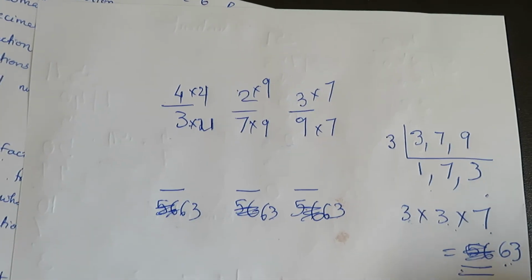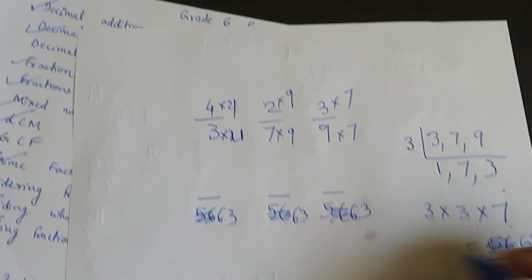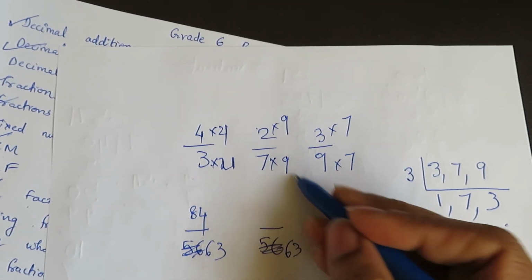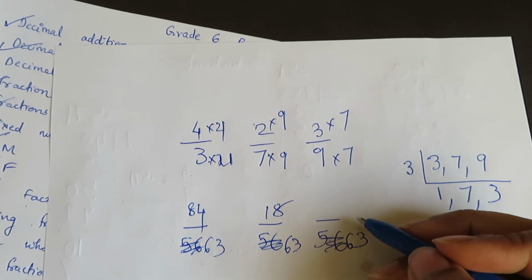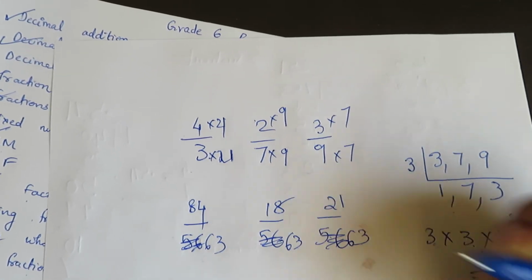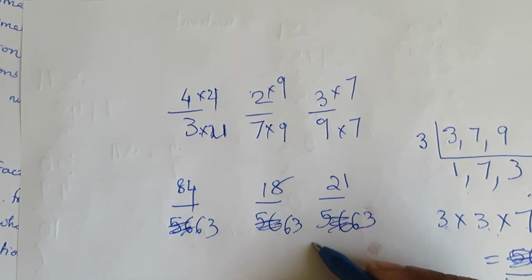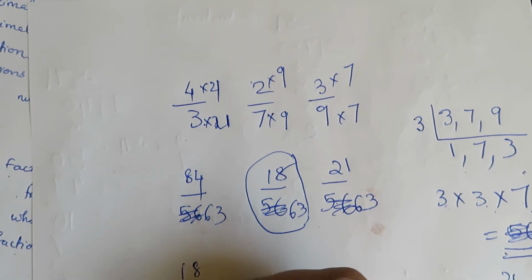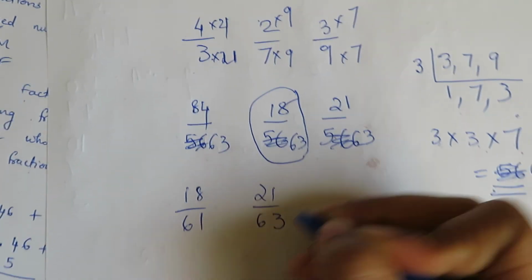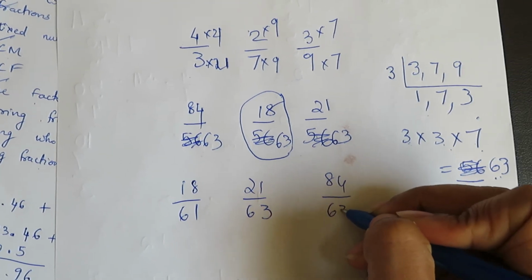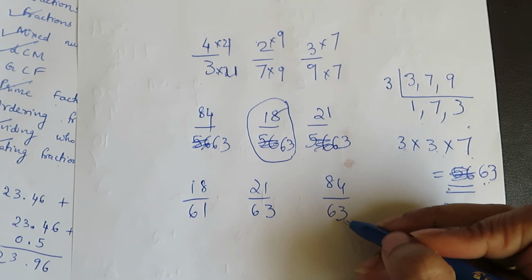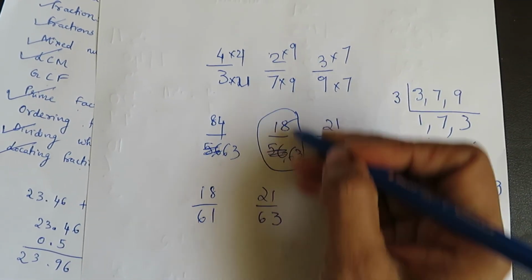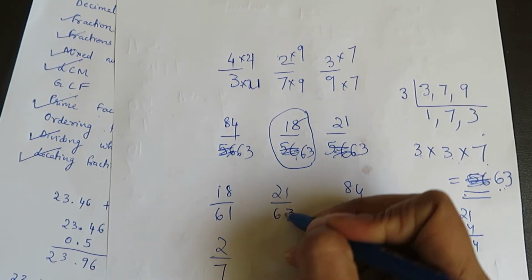So now 21 into 4 will be 84 by 63. 18 by 63. 27 by 63. Now tell me which number is small. 18 out of 63 is small. Then comes 27 out of 63 and then it will be 84 out of 63. So out of these 3 numbers, that means 18 by 63 is 2 by 7. See this one.